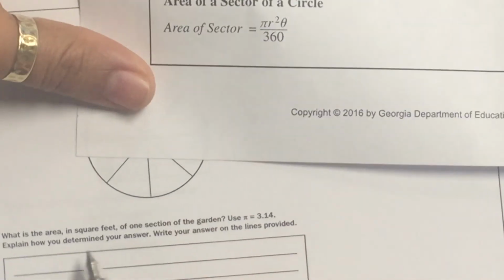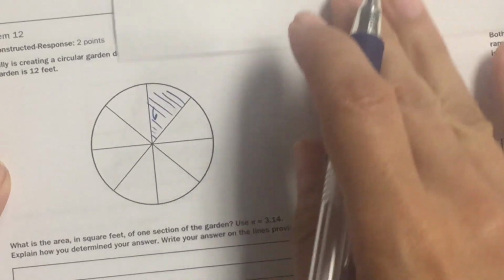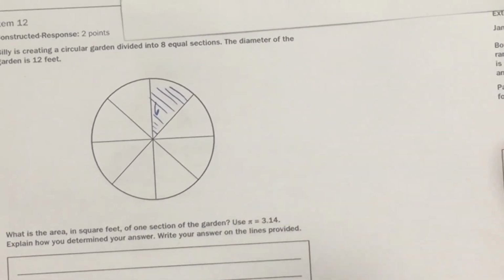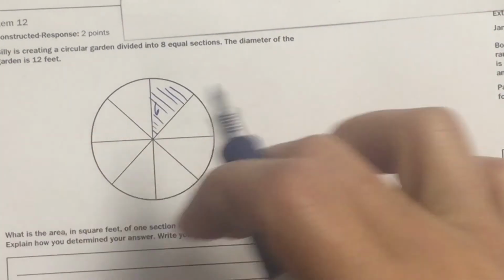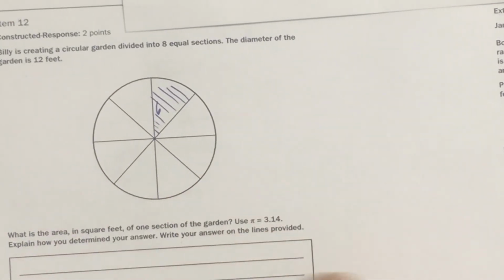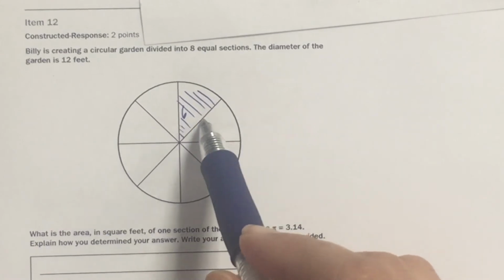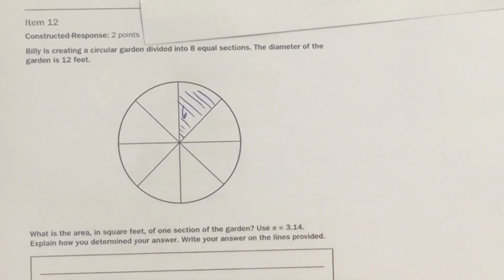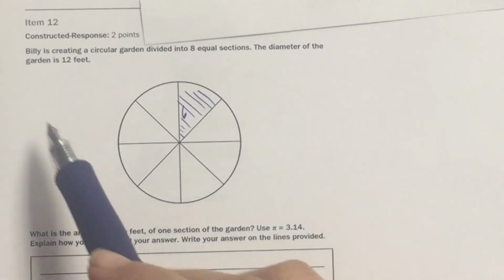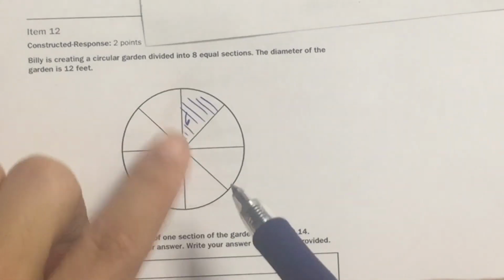Oh, it says explain how you determined your answer. Okay, so anything along the lines of, well, I'm just going to do it, and then I'm going to tell you how I determined it. So in my answer, I would need to say, I found the radius of the garden to be 6 feet because I divided the diameter by 2 to find the radius. So that whole explanation, okay, so that's how I got 6.